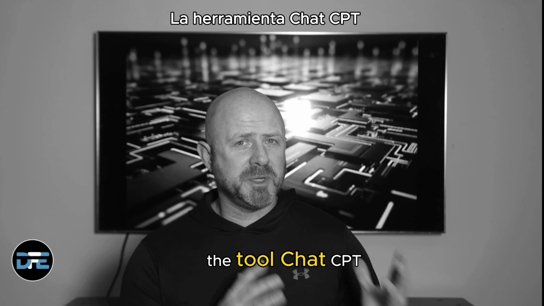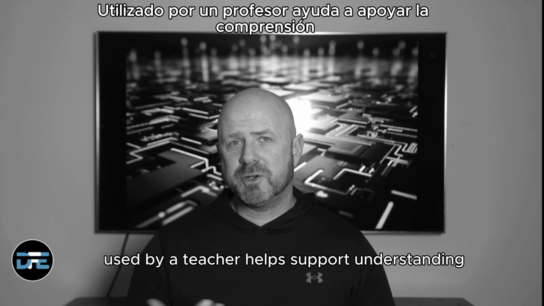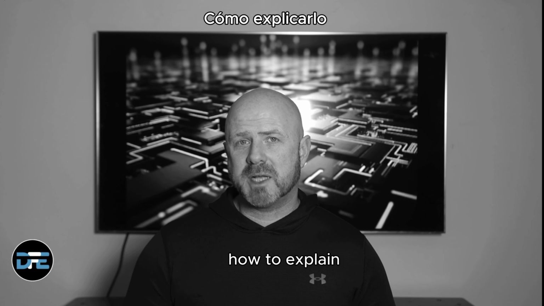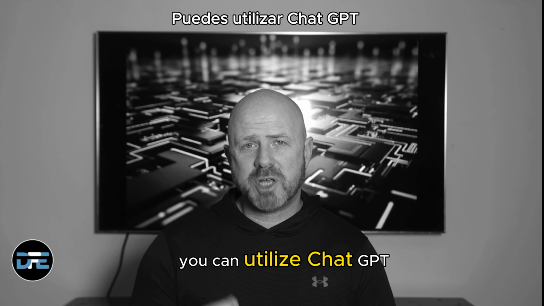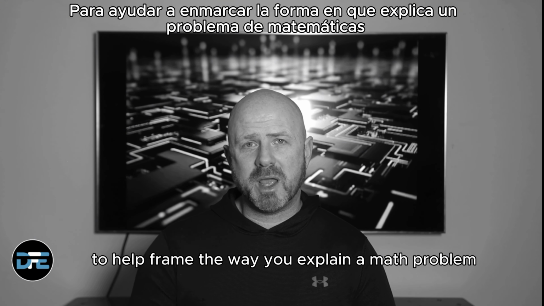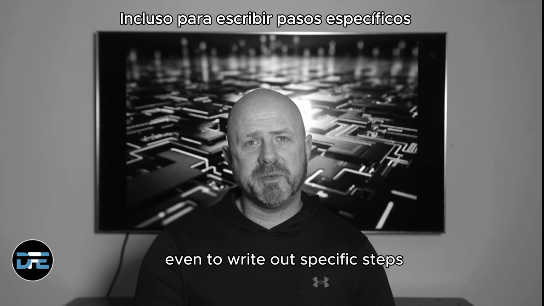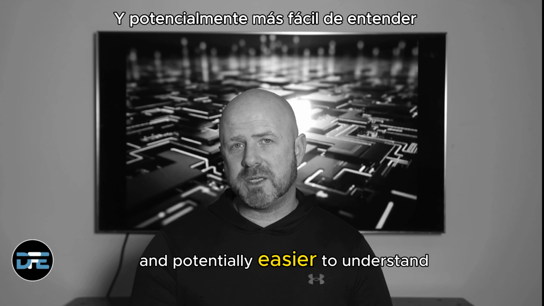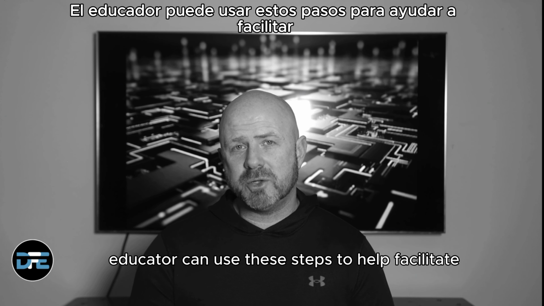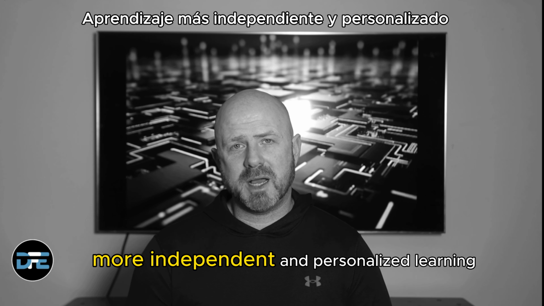The tool ChatGPT, used by a teacher, can help support understanding how to explain a specific type of math concept to a student. You can utilize ChatGPT to help frame the way you explain a math problem, even to write out specific steps to make it more sequential and potentially easier to understand. The educator can use these steps to help facilitate more independent and personalized learning.